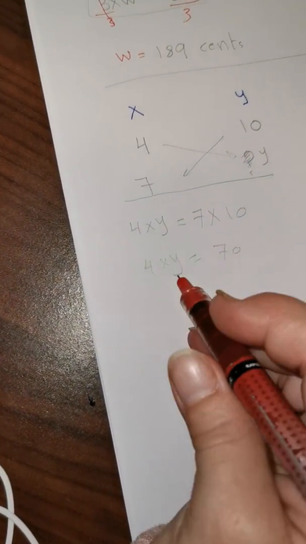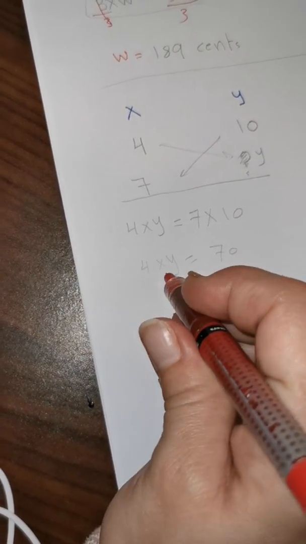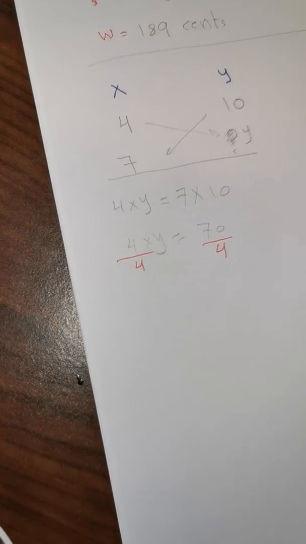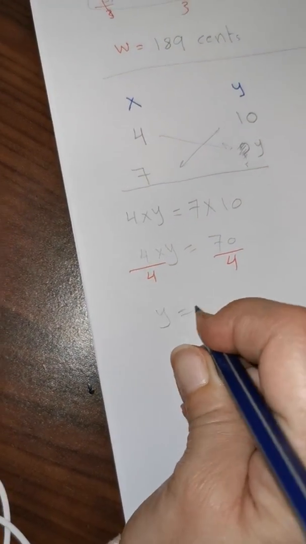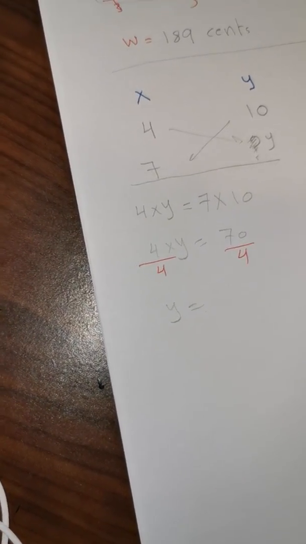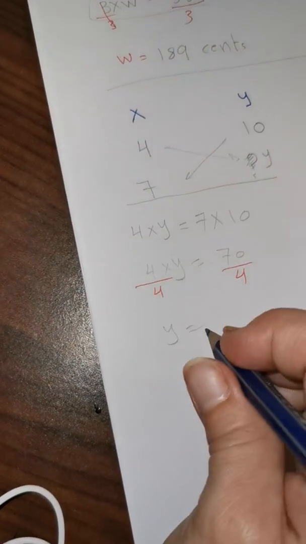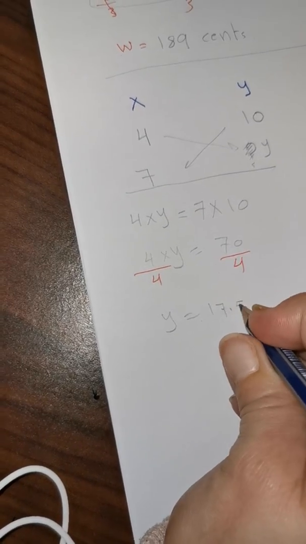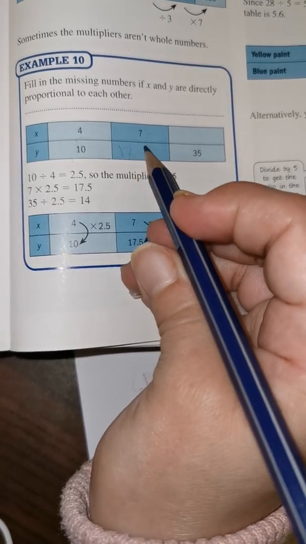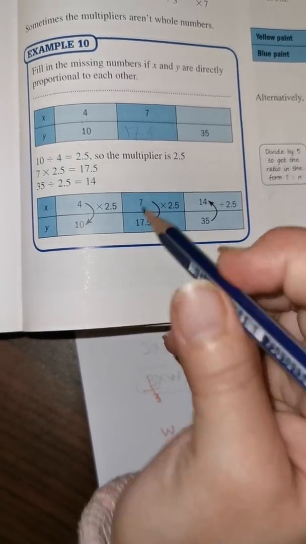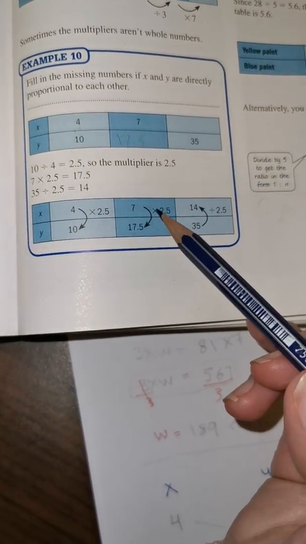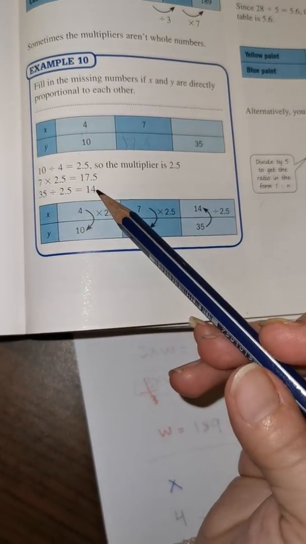We need to divide by 4 to get y equals 70 divided by 4, which equals 17.5. So you can put 17.5. You don't have to think of 2.5. You can solve by this way or by my way.